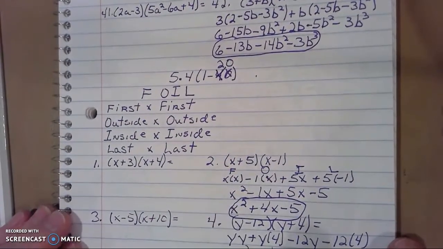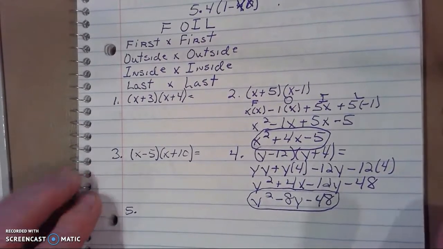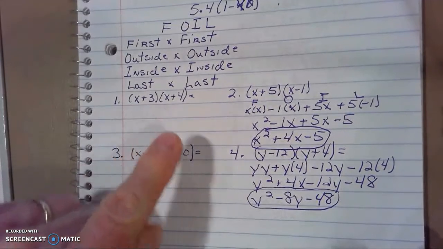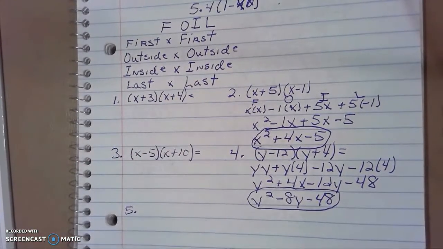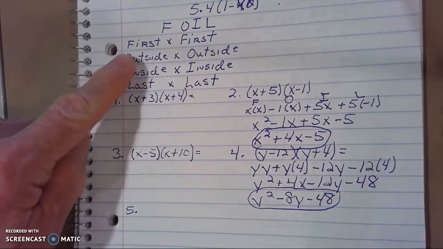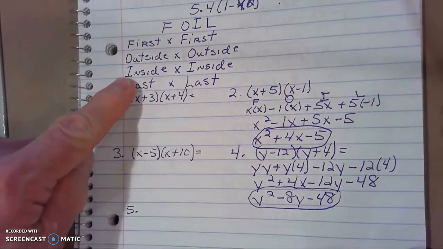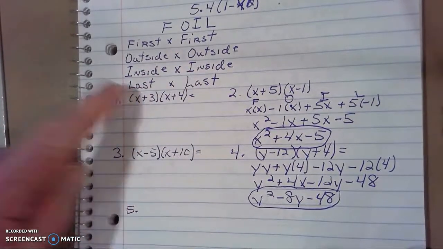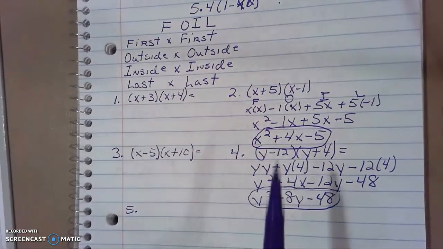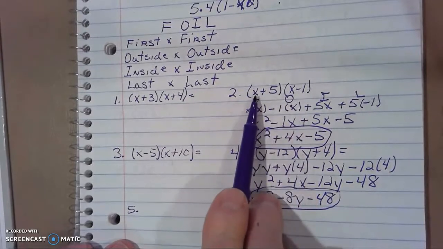Then 5.4, this works when you have a binomial, two terms times two terms. It's called FOIL. F-O-I-L. F means first times first. O means outside times outside. I means inside times inside. And L means last times last. Like on our first one here, x plus 5 times x minus 1.